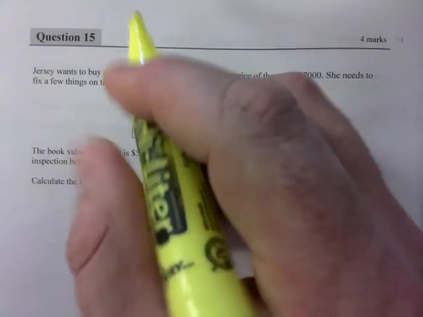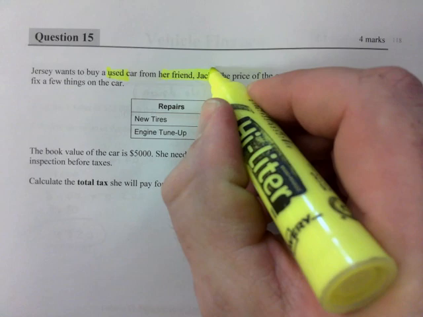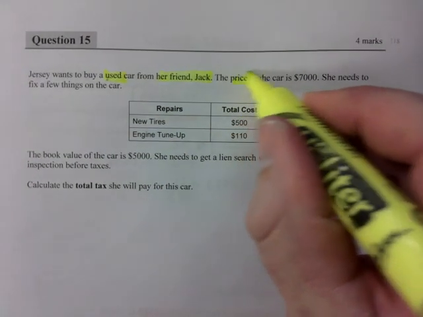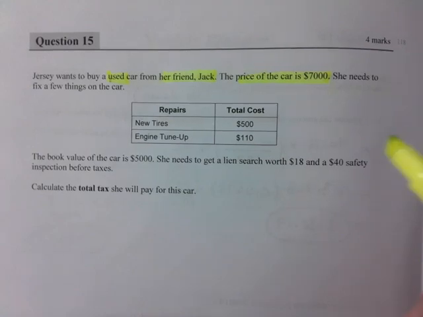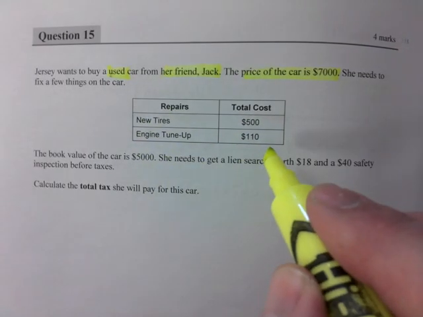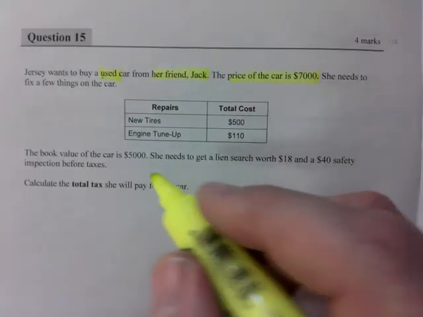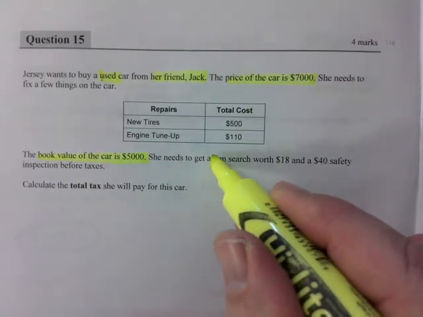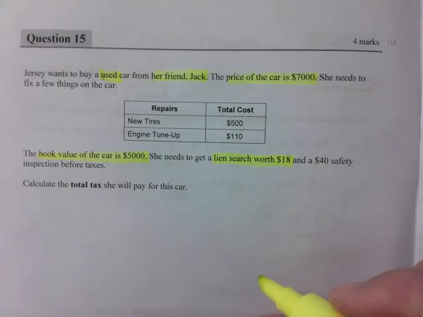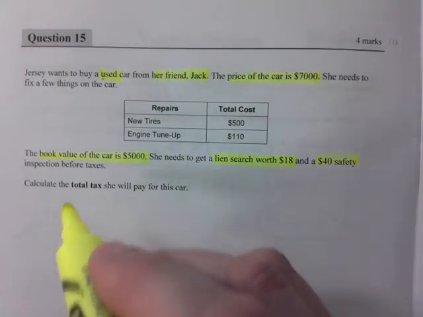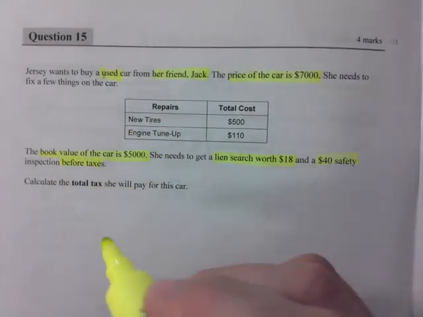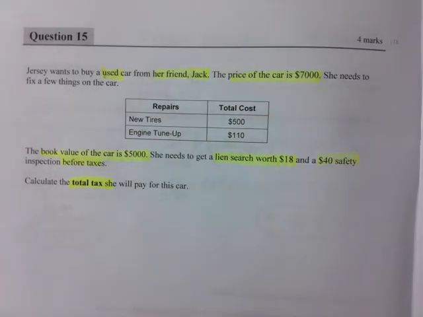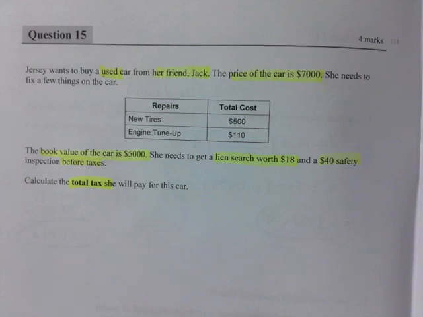It's a used car from her friend Jack, so we know it's used private. The price of the car is $7 grand. There's a bunch of things that need to be done. That'd be parts and labor. The book value is $5,000. She gets a lien search for $18. $40 safety before taxes. Calculate the total tax she will have to pay for the car. Do you read that?